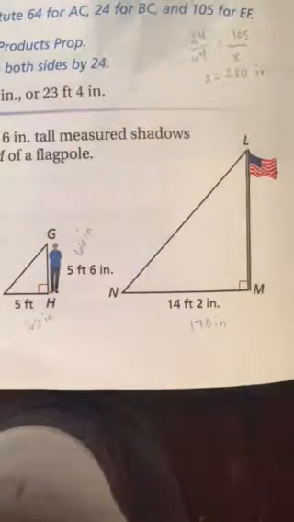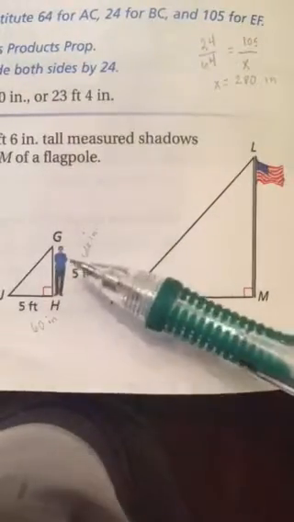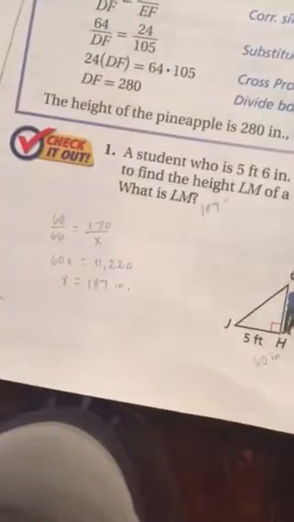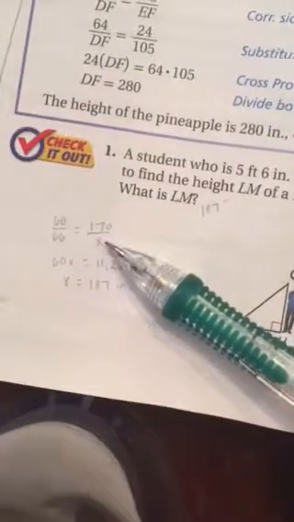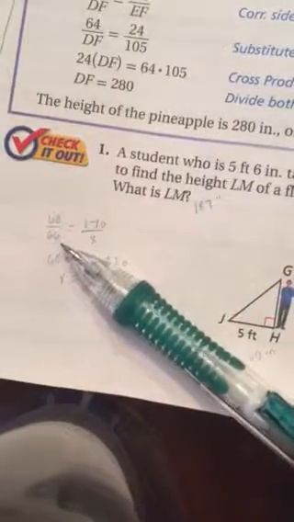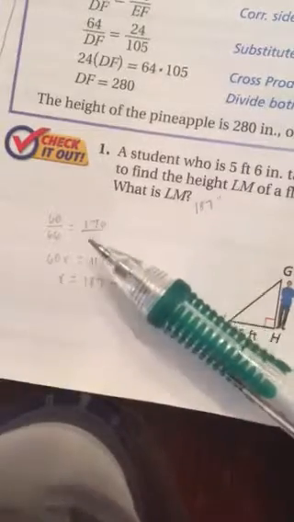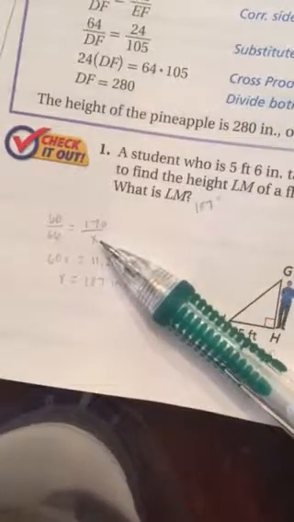So I'm going to set up a ratio, and I'm going to say the length of the shadow is to the height of the guy, as the length of the flagpole's shadow is to the height of the flagpole.